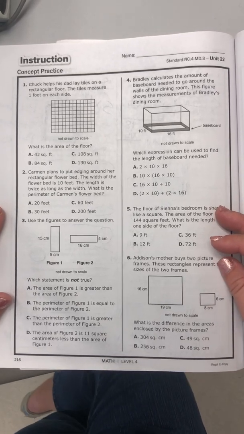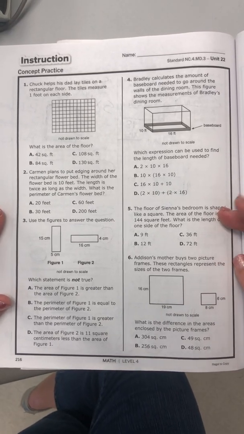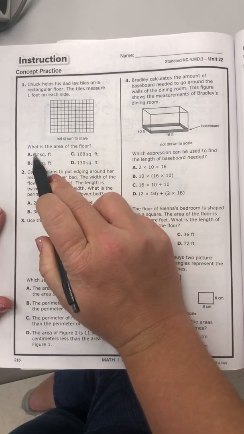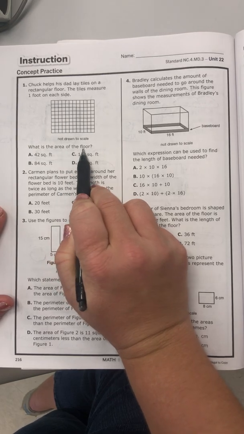All right, it says the tile measures 1 foot on each side. It says, what is the area of the floor?